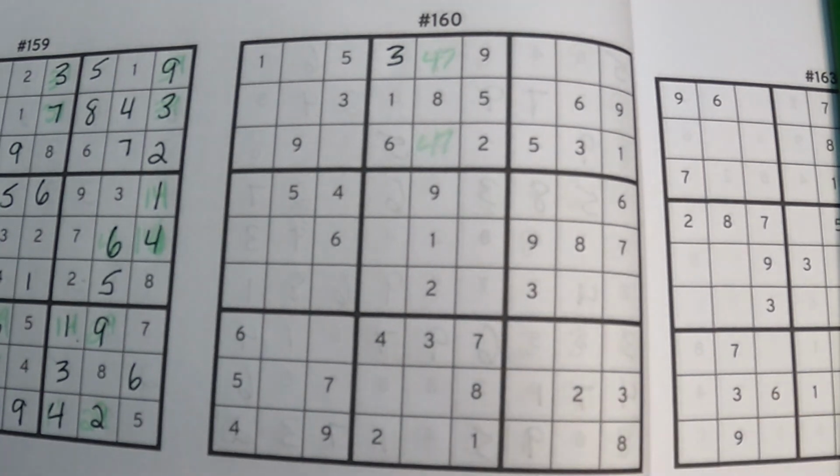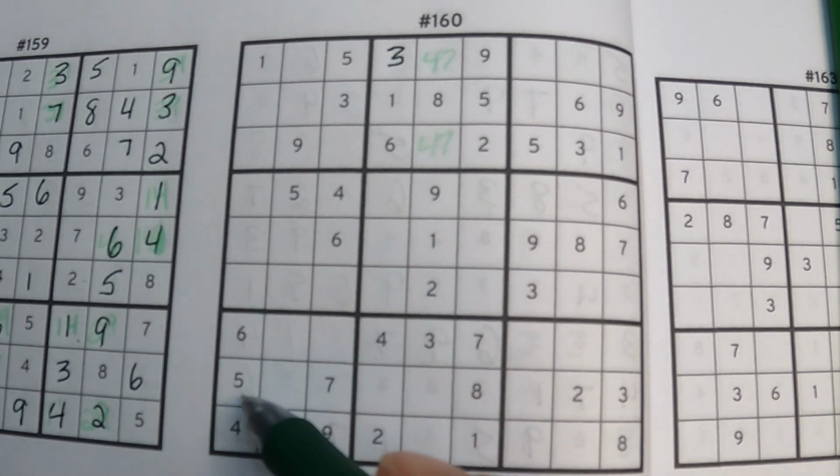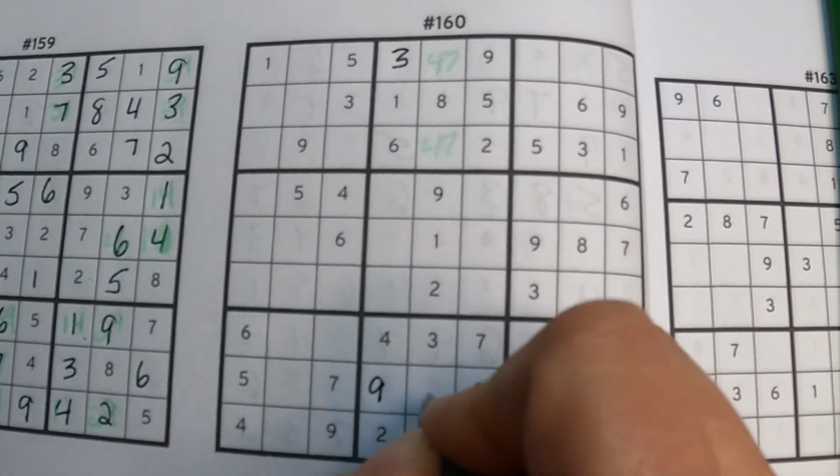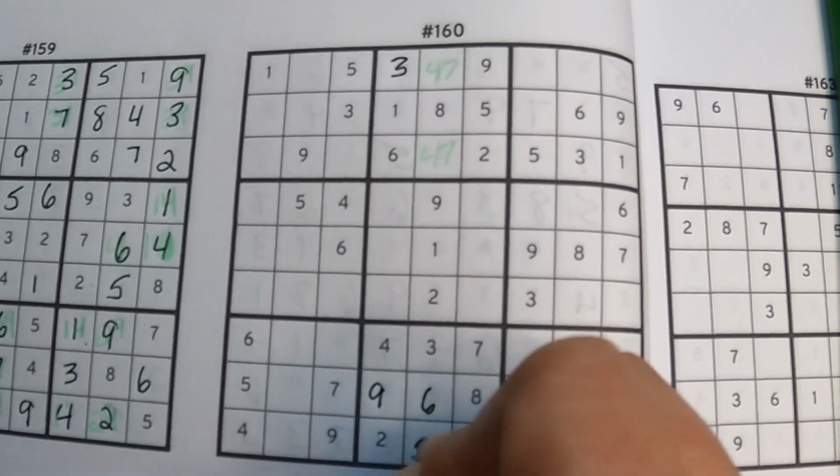For this box, we're missing 5, 6, and 9. We've got a 5 here and a 6 here, so this is our 9. That 5 makes this our 6 and 5.